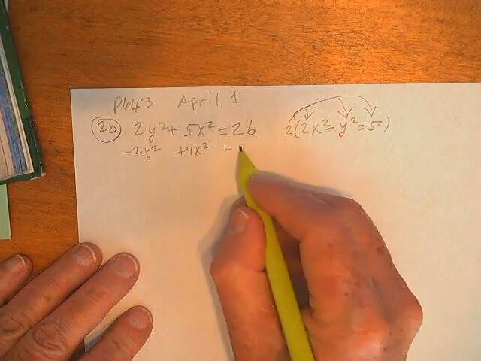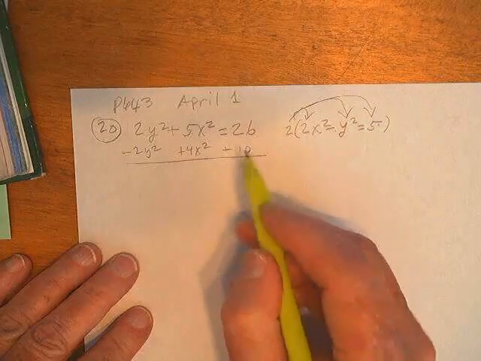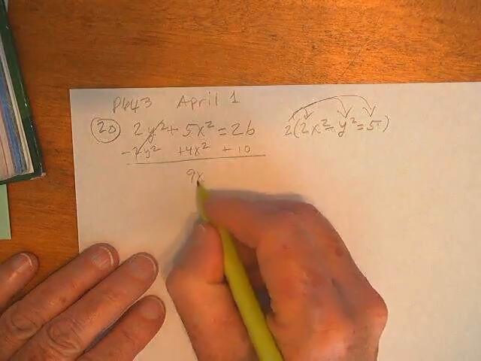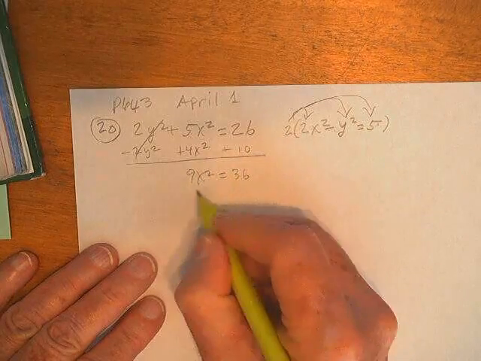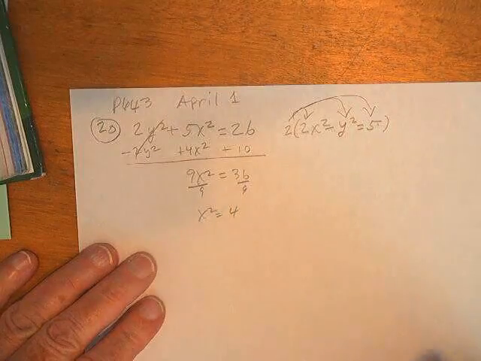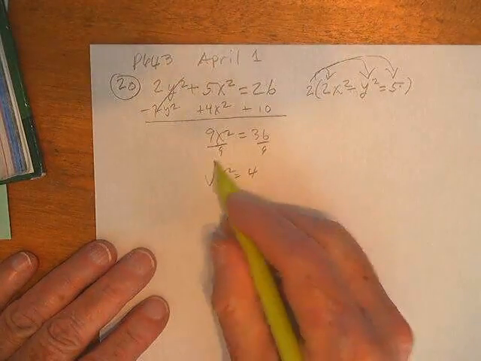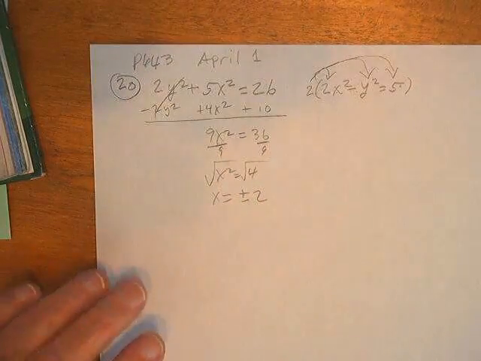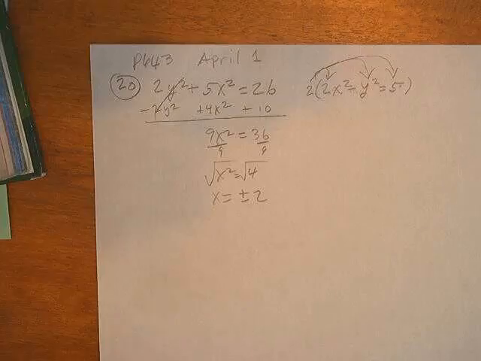2 times 5, that's 10. And then notice those eliminate. You get 9x squared is 36. Divide by 9. X squared is 4. Take the square root. Make sure you do plus or minus. X is plus or minus 2.